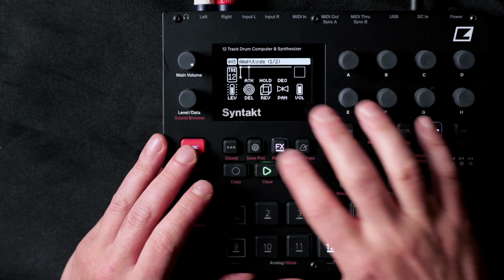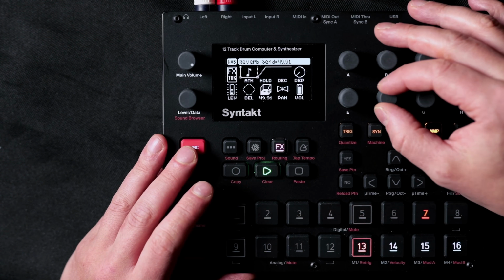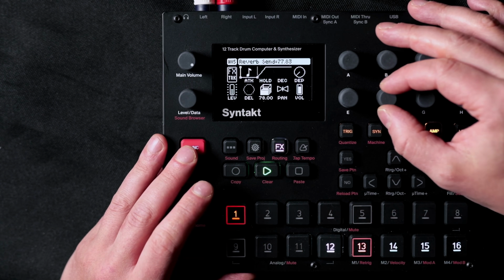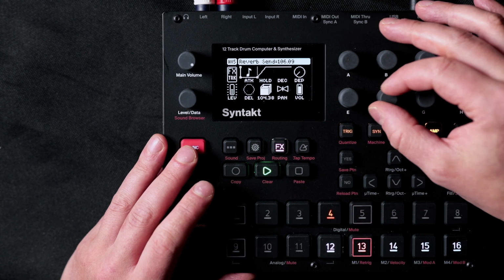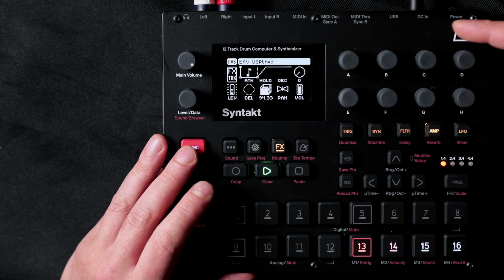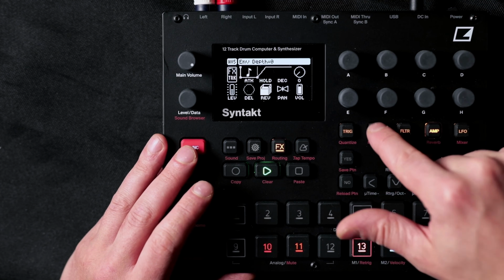And of course we can also send it to the reverb. Make sure that the depth of the envelope is set to 0, otherwise it's going to duck itself away. If it happened to you, then that's probably because of that.